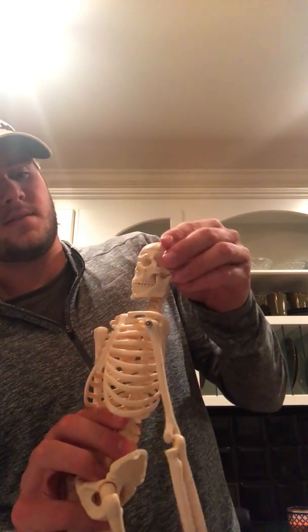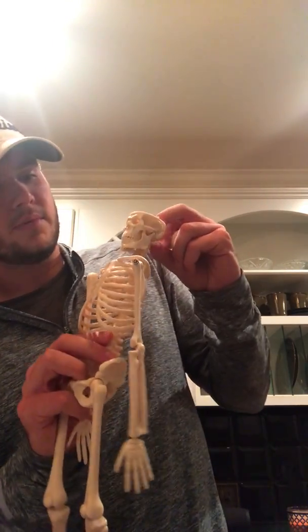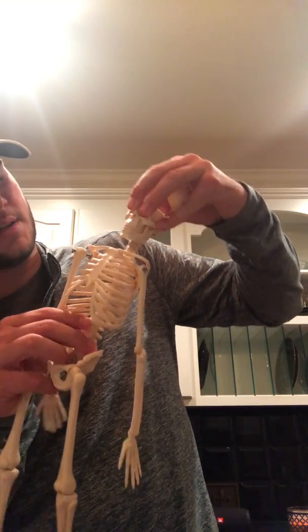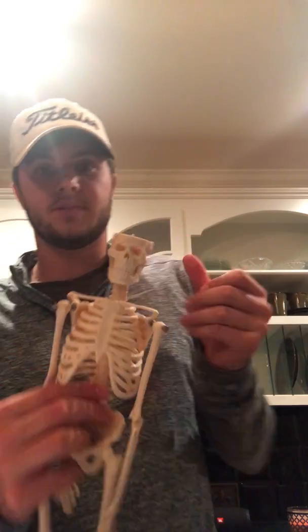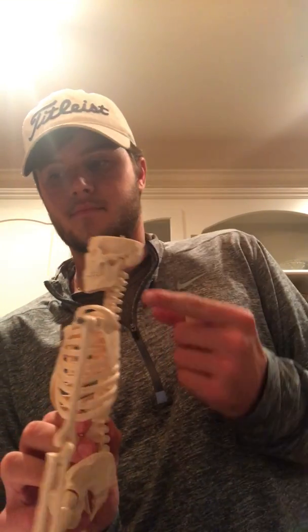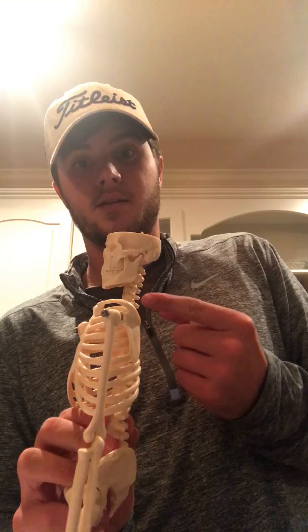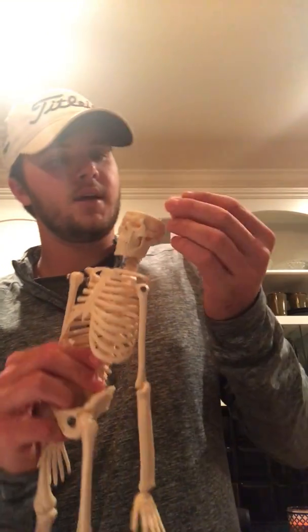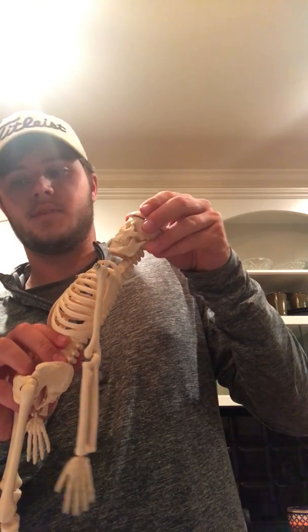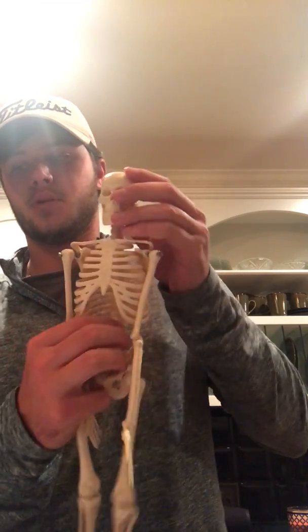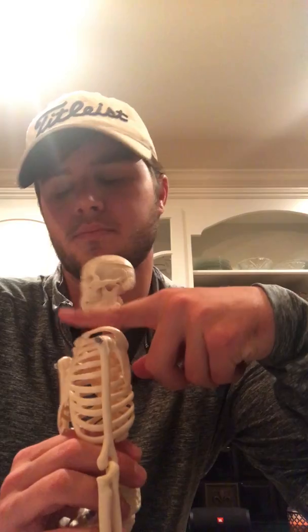Now we won't really be able to see these, because in order to see these bones, you have to be able to see medially. If you cut this in half, you'd be able to see these bones. But on the inside here, we have the perpendicular plate of the ethmoid bone, which pretty much makes up the inside of your nose.